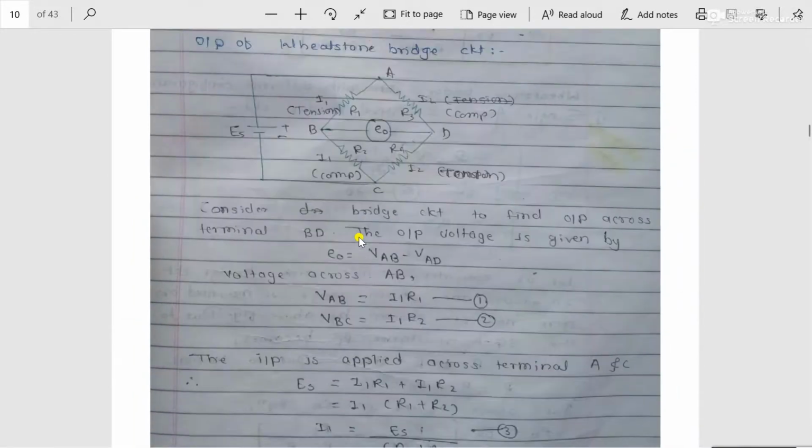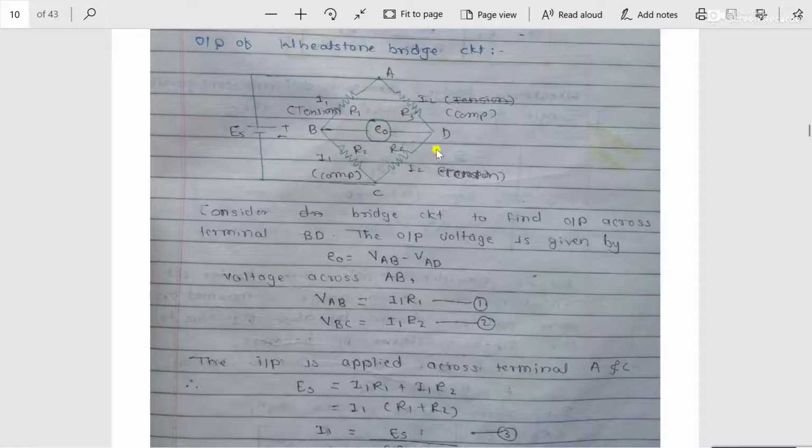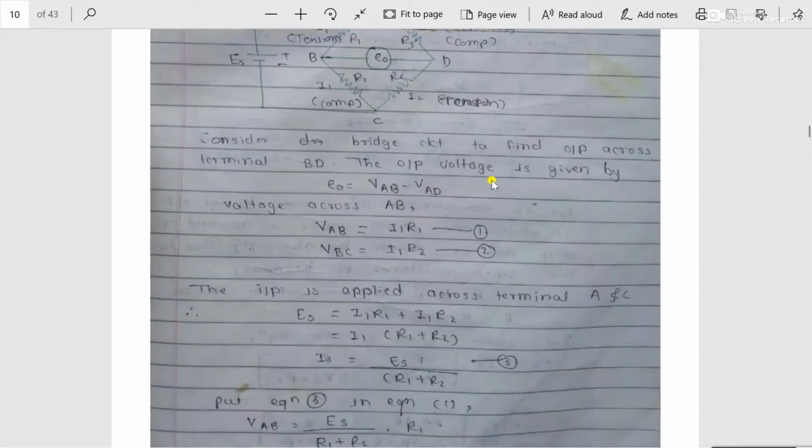Similarly, by using the same concept, I have to calculate the voltage across the AD. Why I have to calculate the voltage across the AD? Because AB is subjected to the current I1 and AD is subjected to the current I2. So while taking the voltage difference, I have to take the voltage difference of AB and AD, and already AB I have calculated, and by following the same procedure I have to calculate the voltage across the arm AD.